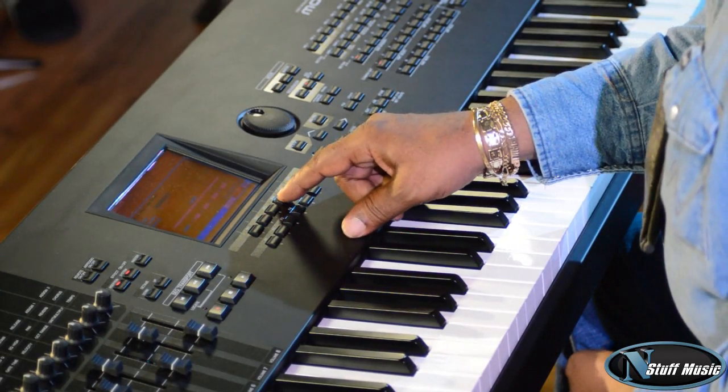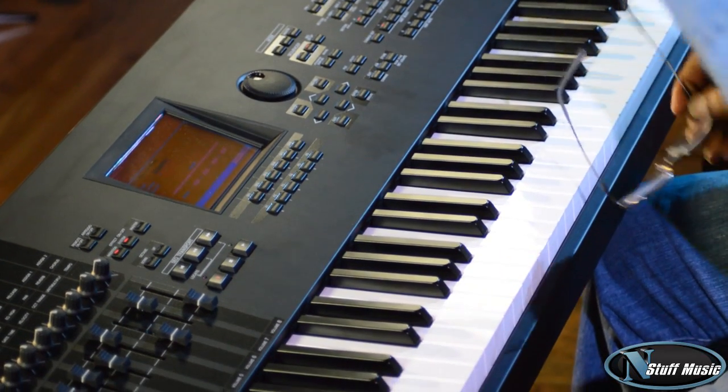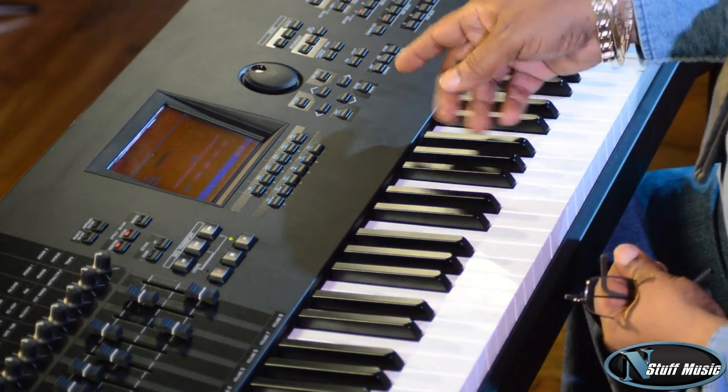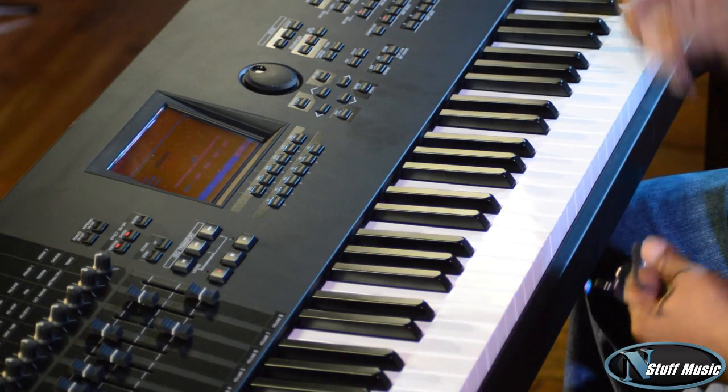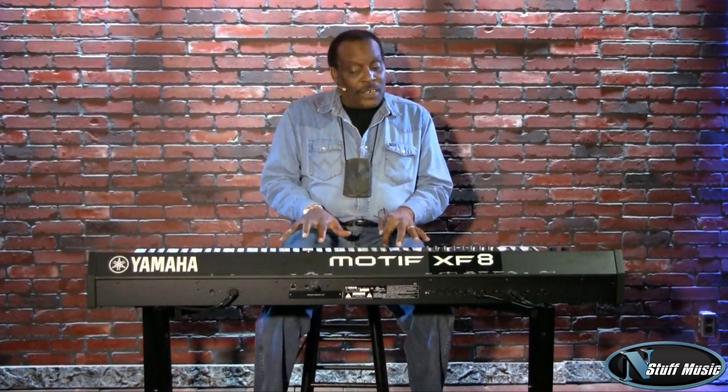If you don't like what it's done, you press cancel, you get your original back. Now, if it comes up with something you like, you press enter, you've created a new user phrase. So this works not only on data that you've recorded as MIDI, but also on audio as well. Sample slice, another great feature of the Motif XF.